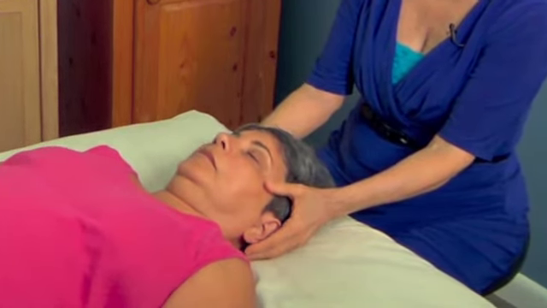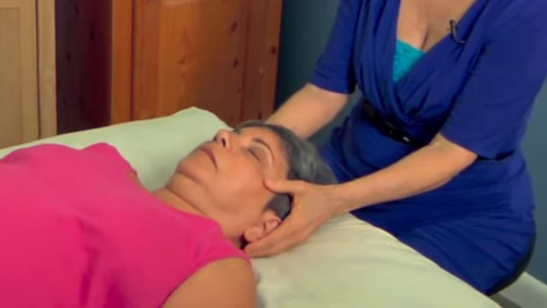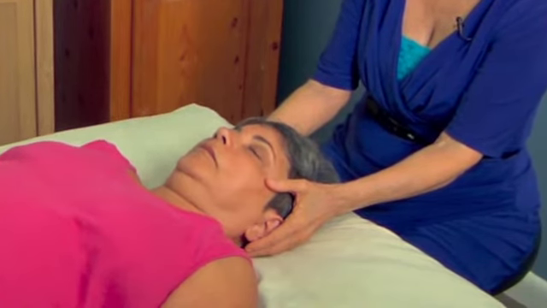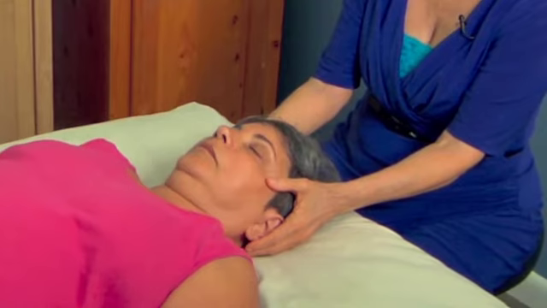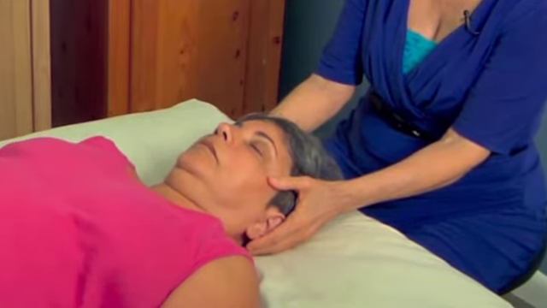So with my thumbs on either side of the eyes, I'm touching the sphenoid bone, and then like a leaf on the water, 5 grams of pressure, almost imperceptible but profoundly effective. My thumbs are going down toward the table.